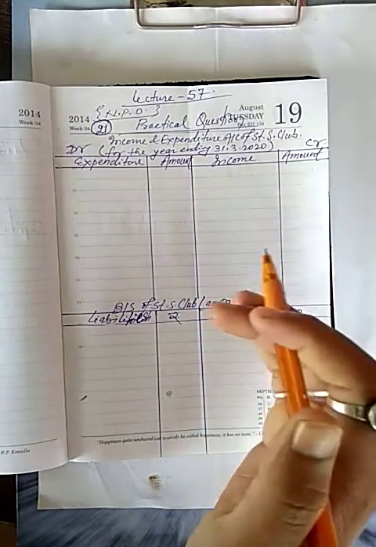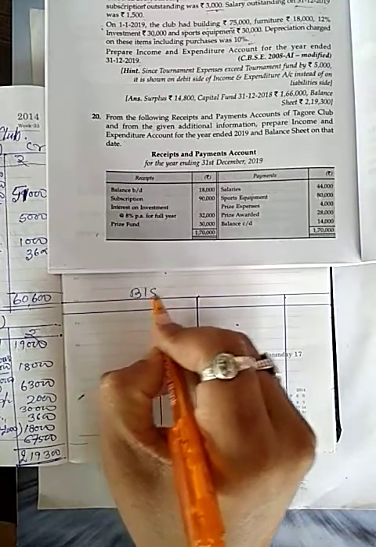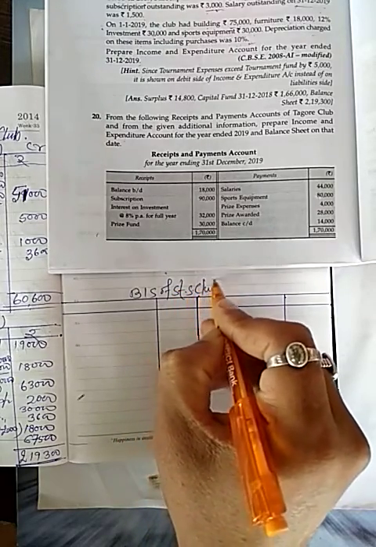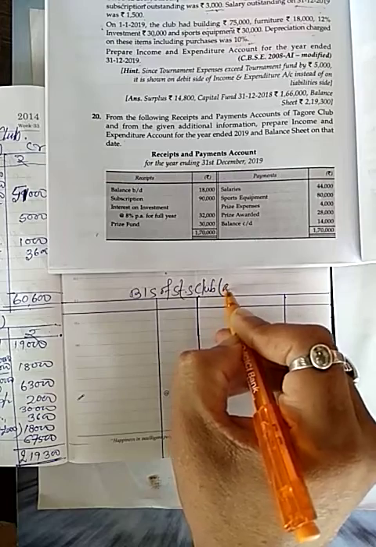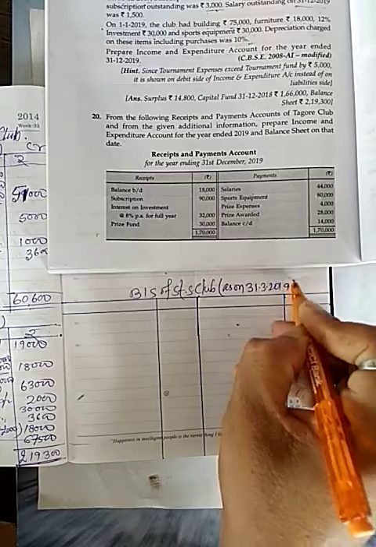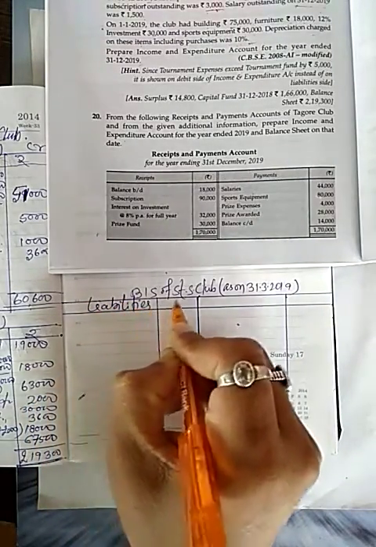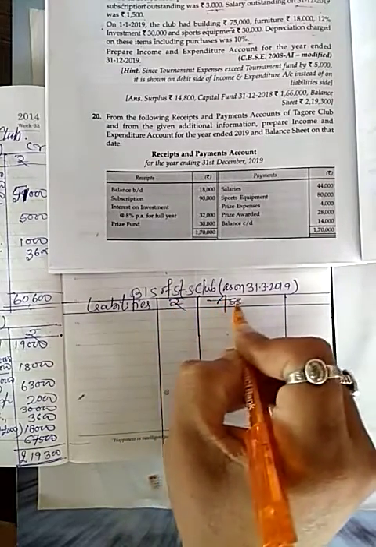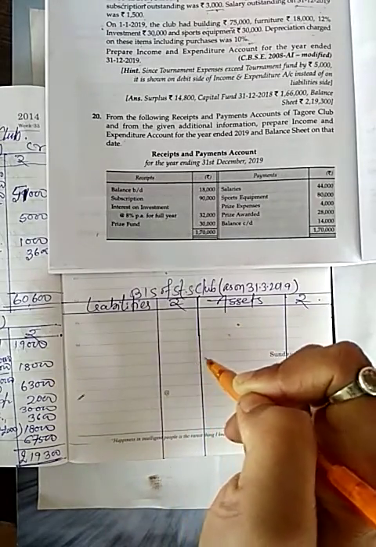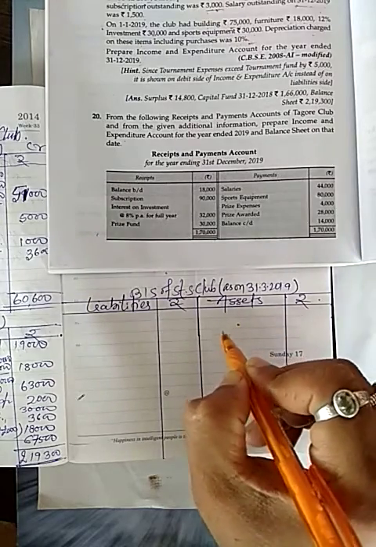So this is also a balance sheet of Sant Sophia Club as on 31st March 2019. Liability side, rupees, assets, rupees. Now I will put the first item on the asset side.